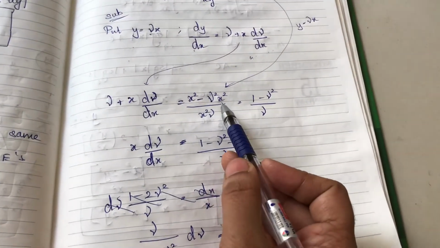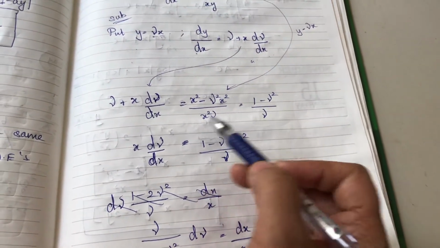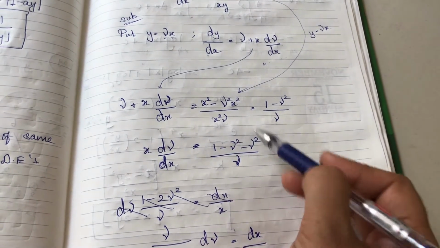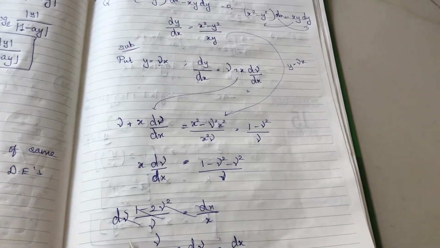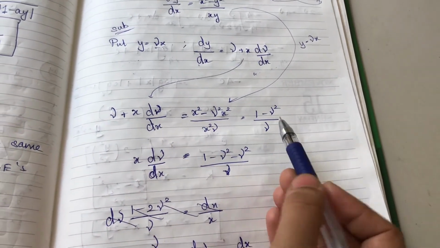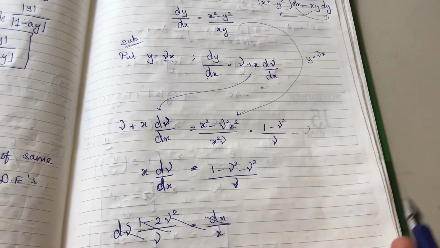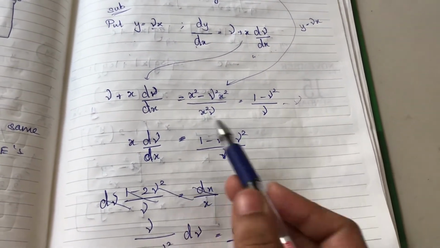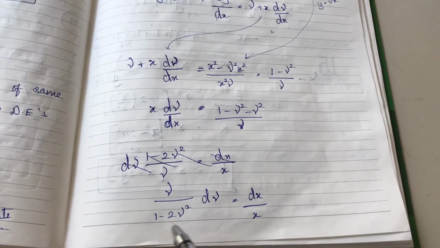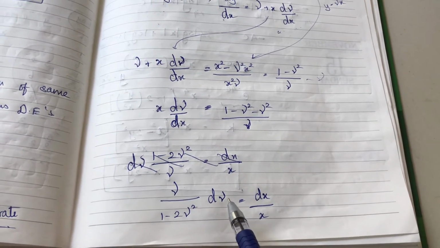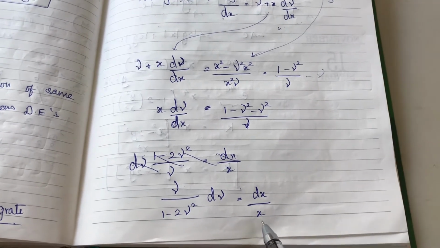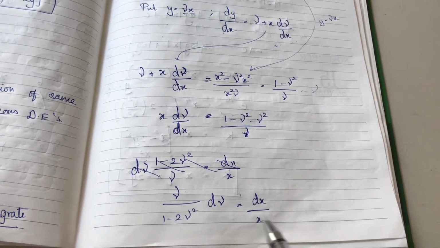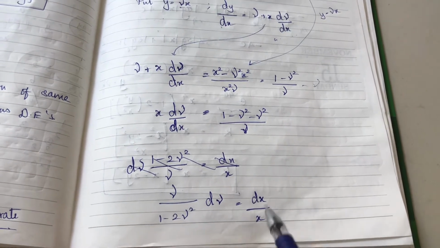Okay, so here x square will be taken as common and then it will get cancelled, so 1 minus mu square by mu will become, and this mu will go there like minus mu. So after simplifying it, I will get mu by 1 minus 2 mu square into d mu, which is equal to dx by x. This is the thing at last. After that you can easily integrate it.